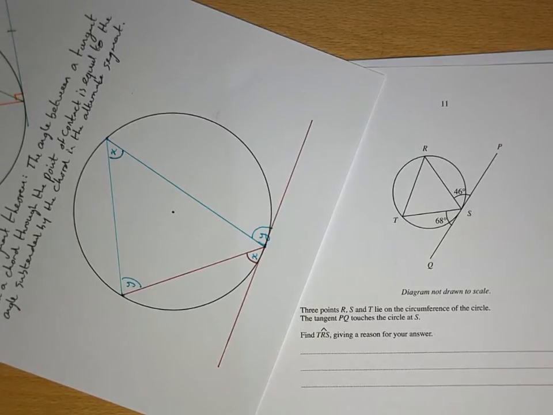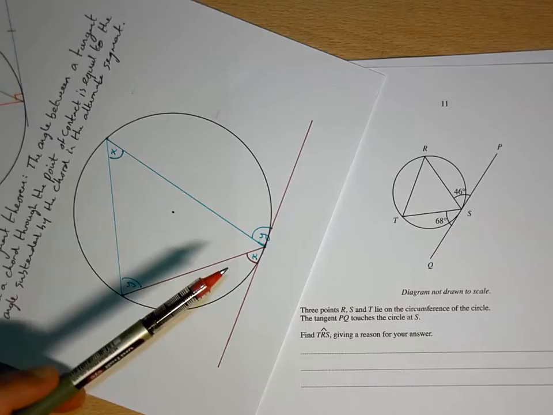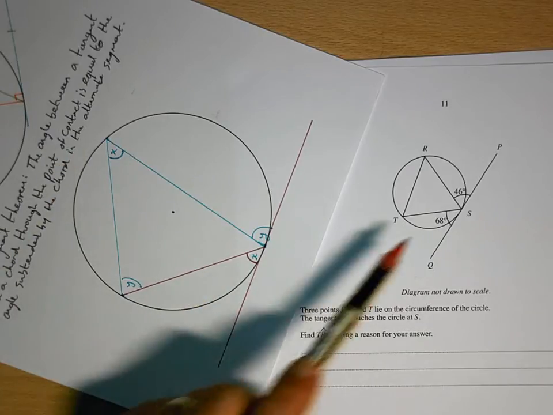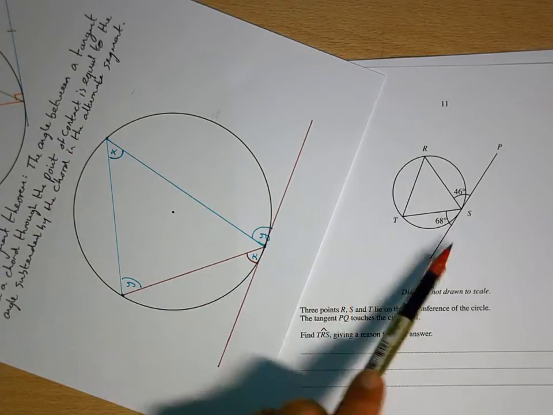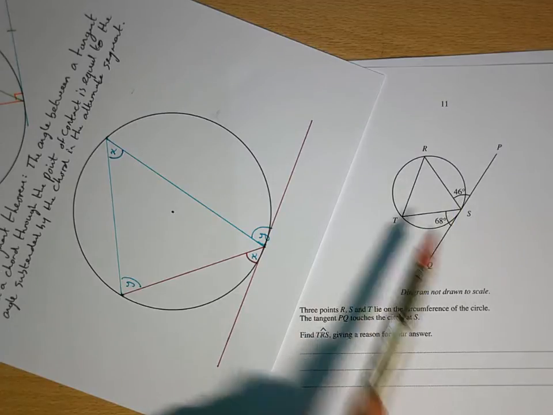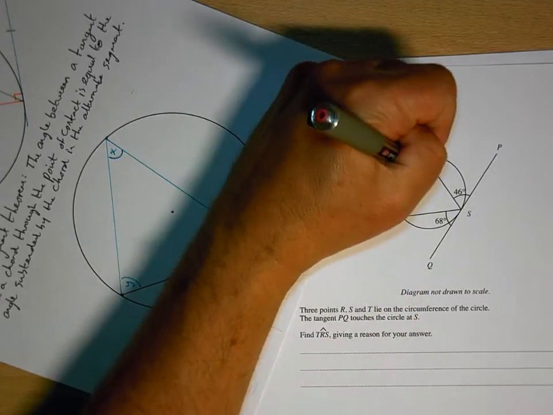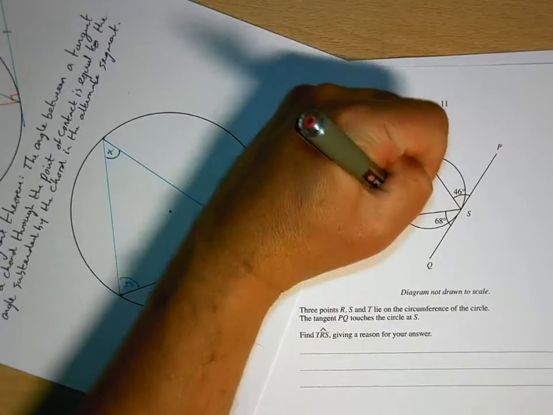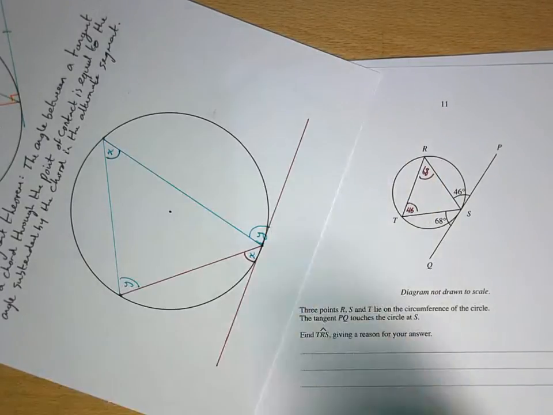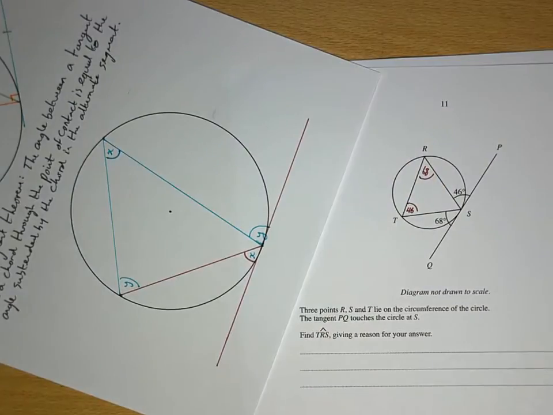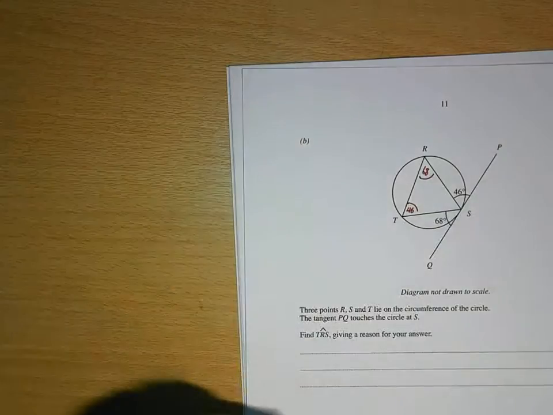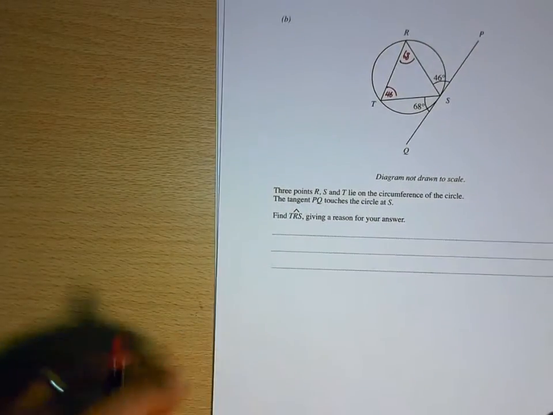You can see straight away that angle X, that 68, is going there, and that 46 is going there. So we can plonk that straight in and see what we need to work out.